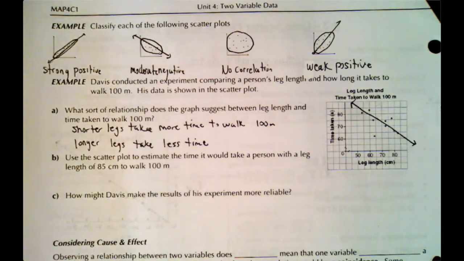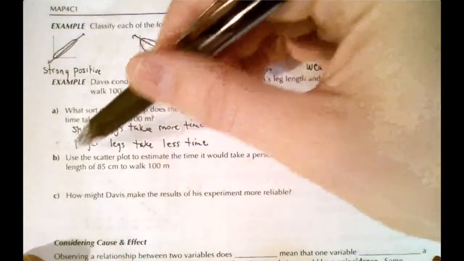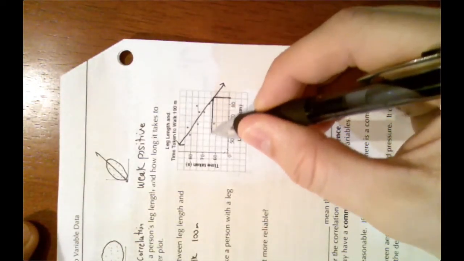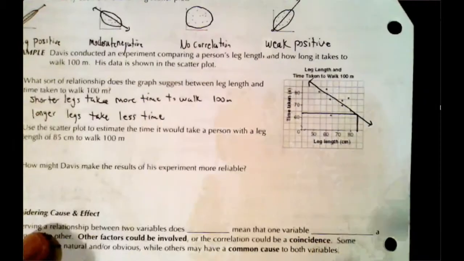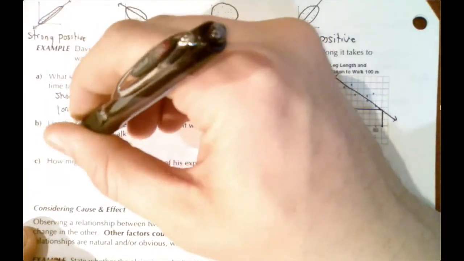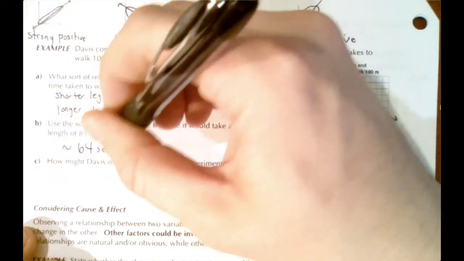If we have a scatter plot and we draw a line of best fit, we can use our line to make predictions. For example, use a scatter plot to estimate the time it would take a person with a leg length of 85 centimeters to walk. Well, if we have a graph here with 80, that would be 85. Trace up to the line, we end up right here. And if we trace across, it looks like we're just below 65. So maybe we call that 63. Well, maybe 64. 64 seconds.